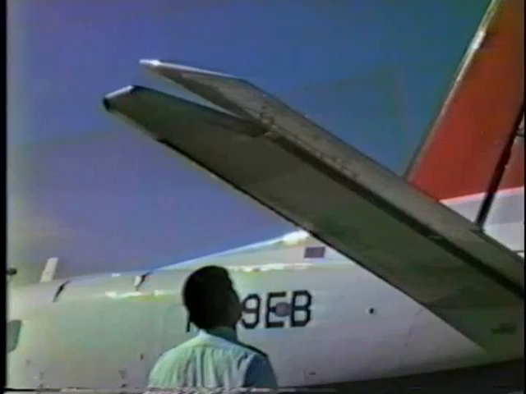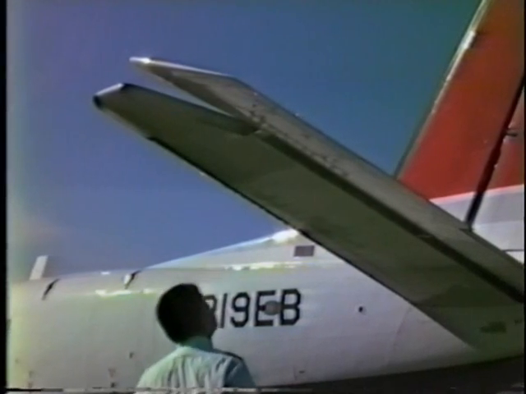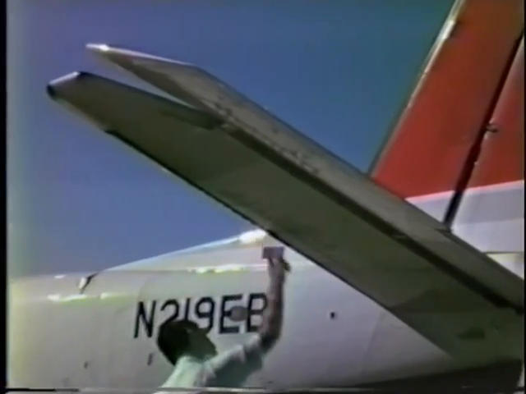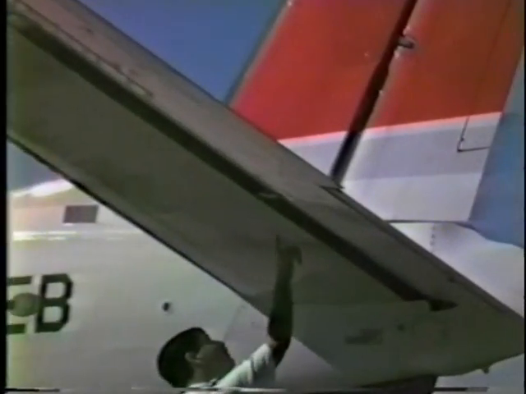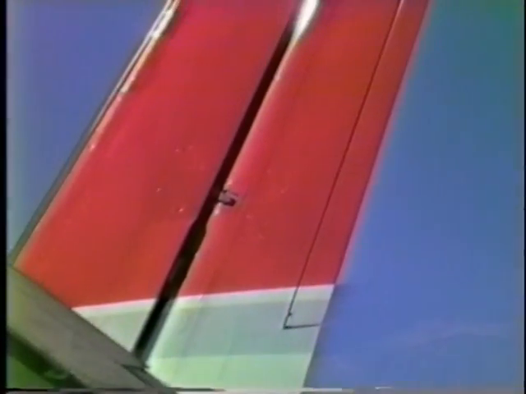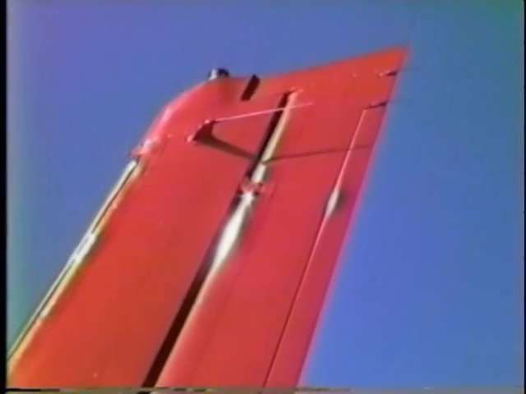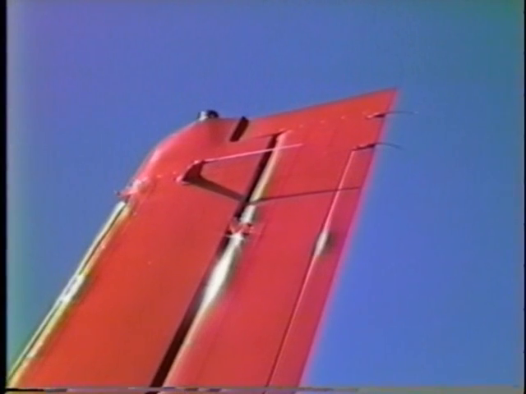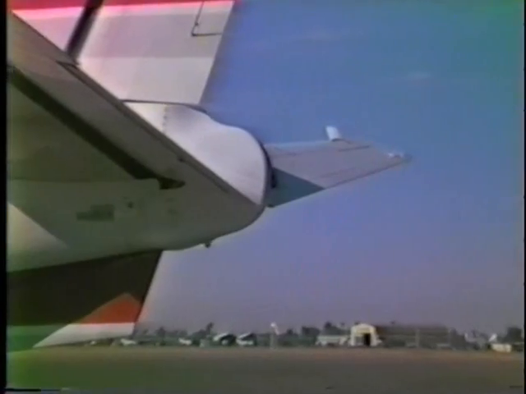Check the elevator hinge points and its associated trim tab and bonding wire for security. Also inspect the rudder and its trim tab for security. Then check the tail nav and strobe lights for security or cracks.